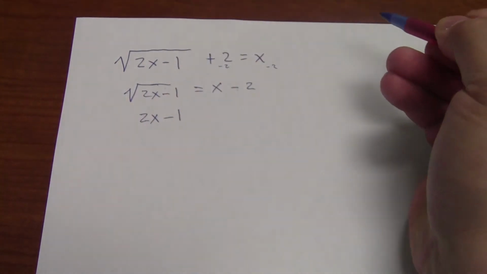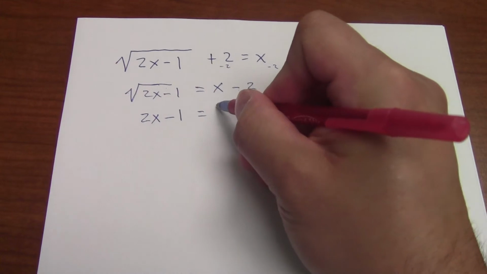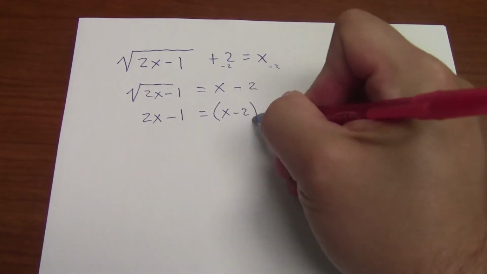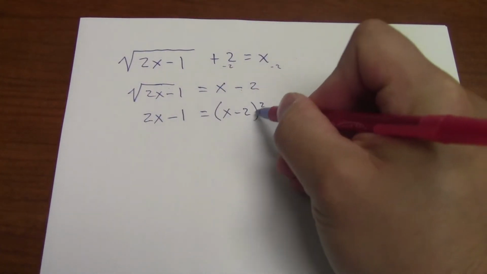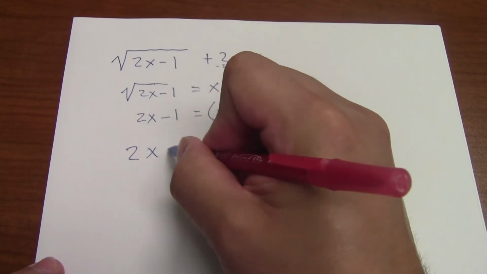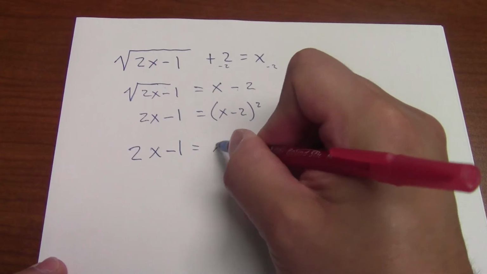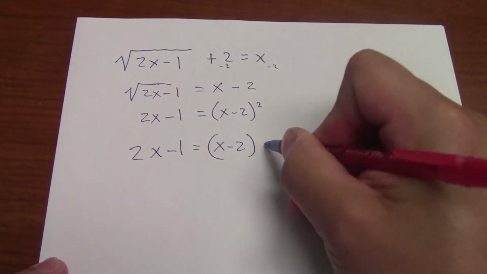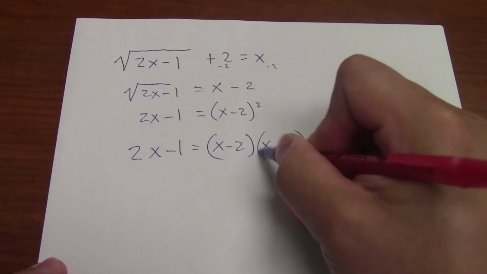2x minus 1 is equal to x minus 2 squared. So I have to just do the math on this side. 2x minus 1 is equal to x minus 2 times x minus 2.